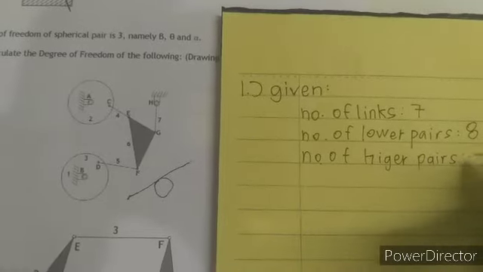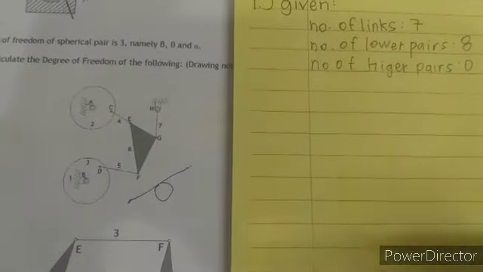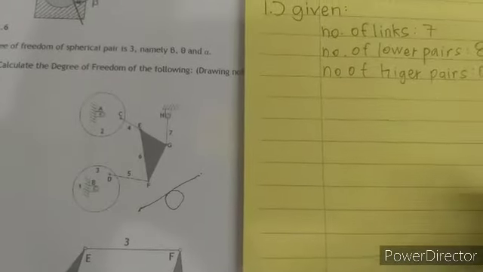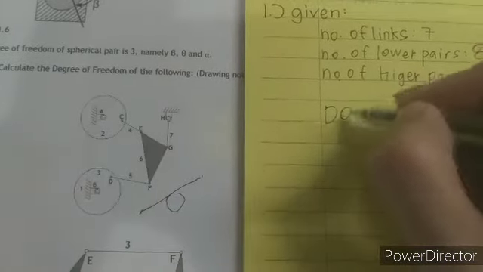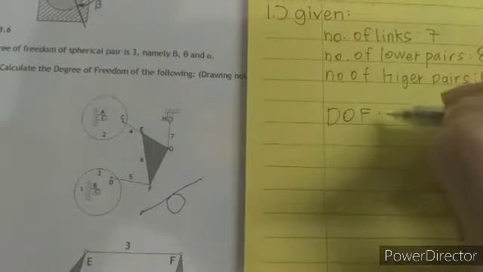we have 0. Now let's make use of Grubler's equation to get the degree of freedom of this mechanism.